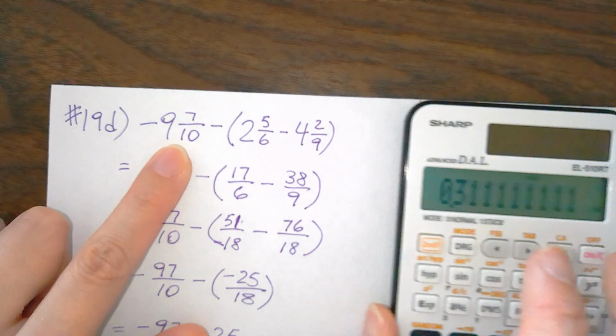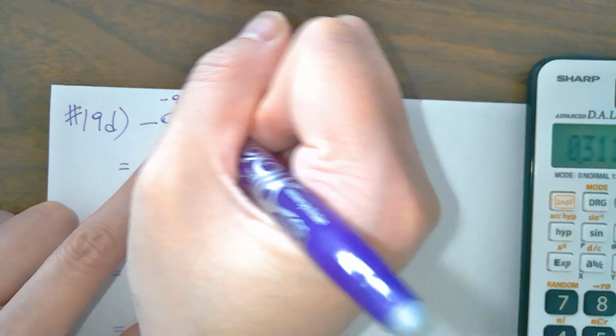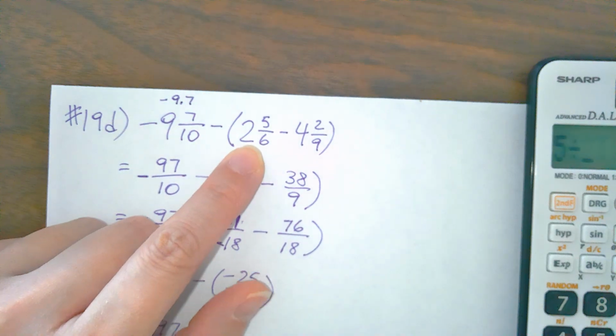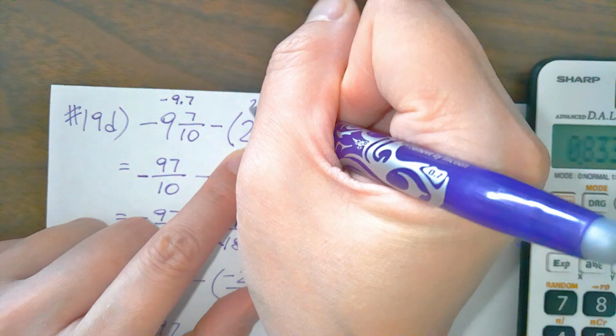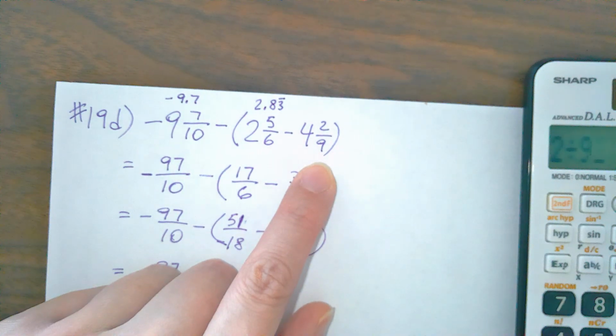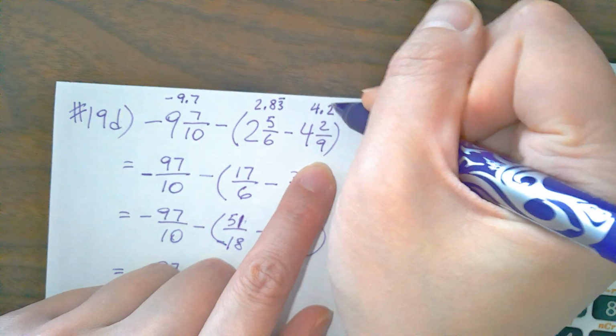I can go back to here and try it on my calculator. So this is negative 9.7. This right here is 2.83. This here is 4.2.